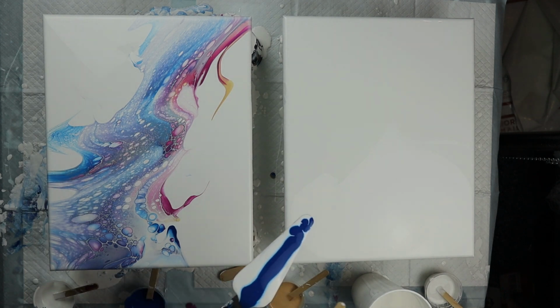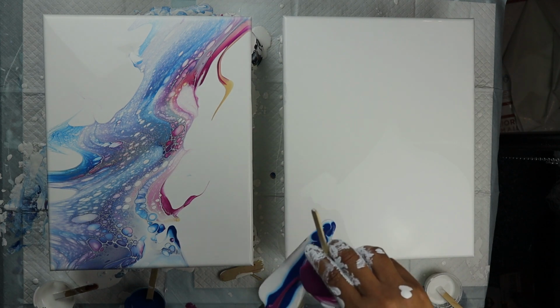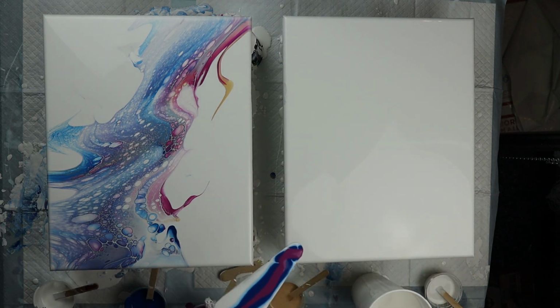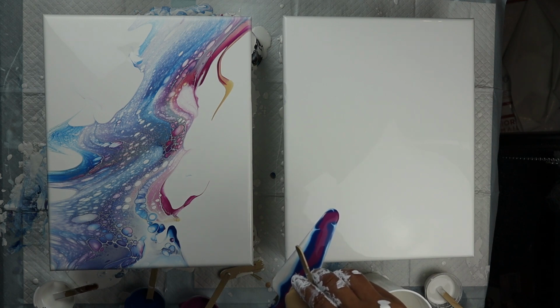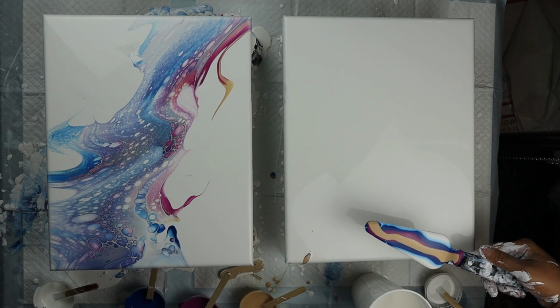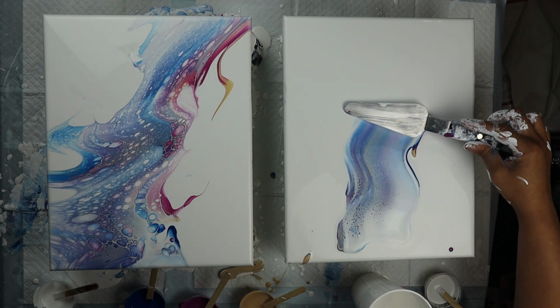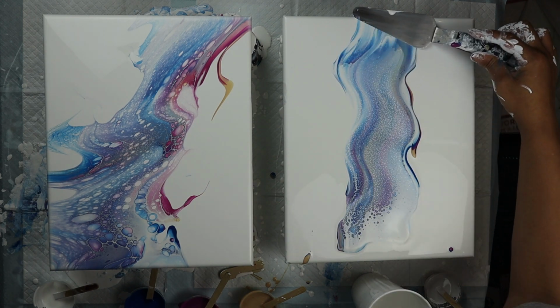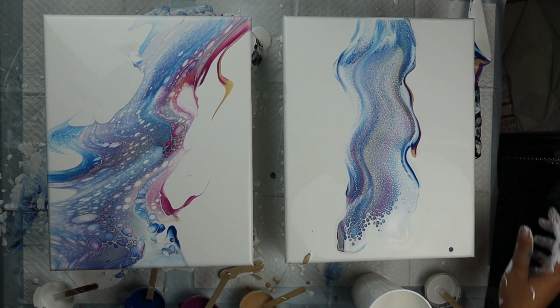And when you swipe, you need to swipe with a light hand. The heavier the hand is, the cells won't appear. It's more like it's skimming. You need to skim the top of the paint or the canvas. And with the Australian Floetrol, lots of cells immediately.